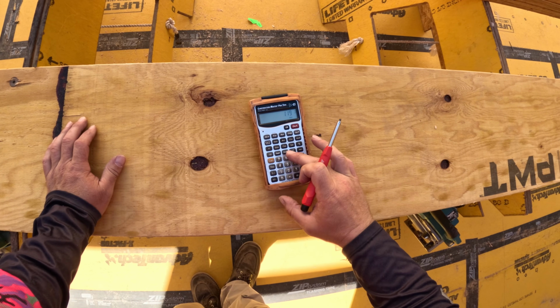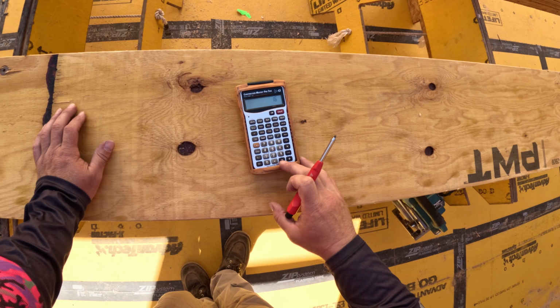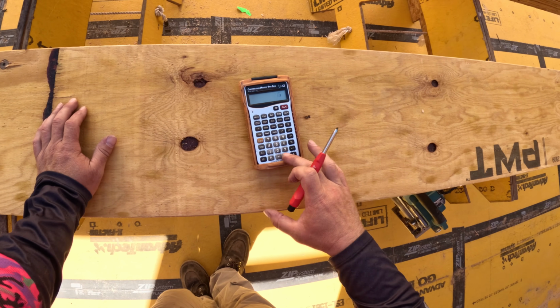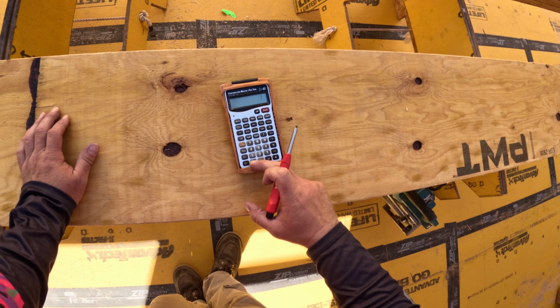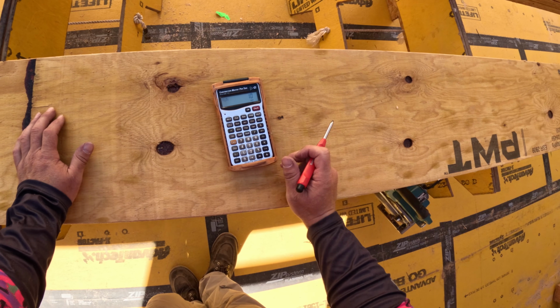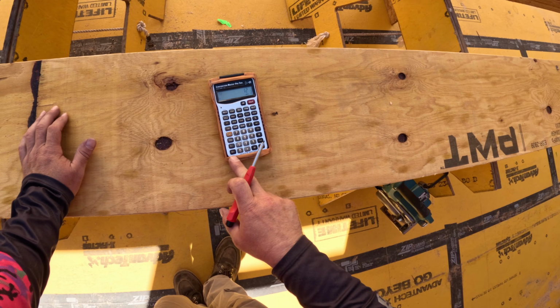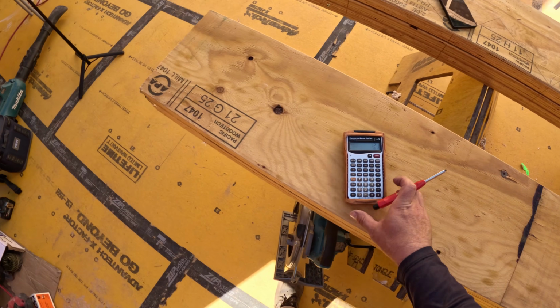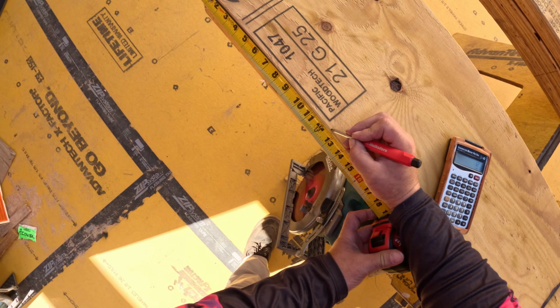119 3/8 is my total height divided by 16 risers or stairs. 7 7/16 is my riser height. If I make that the rise, 10-inch run for the tread, diagonal was 12.5. I'm gonna save that by hitting M+. So what I'm gonna do, and this allows me to have no accumulated error.